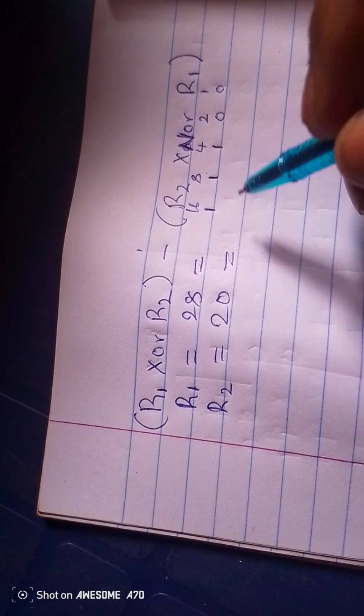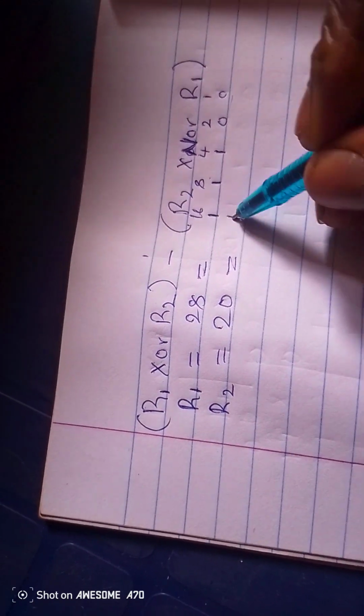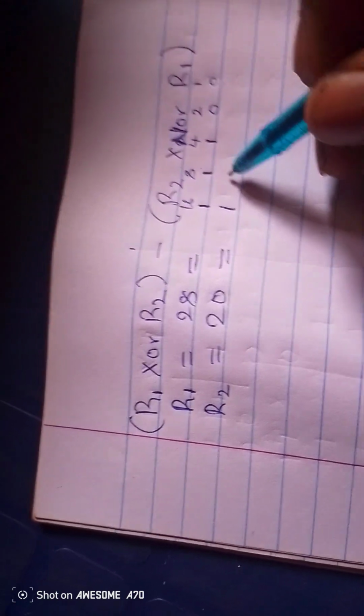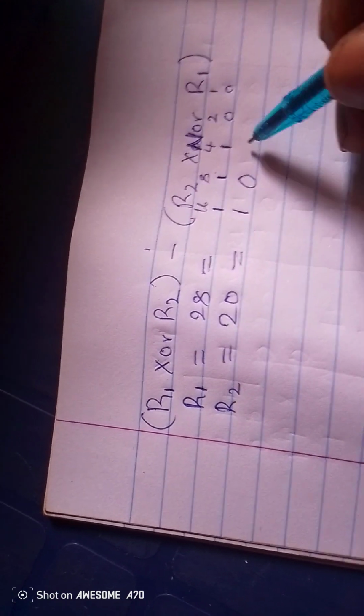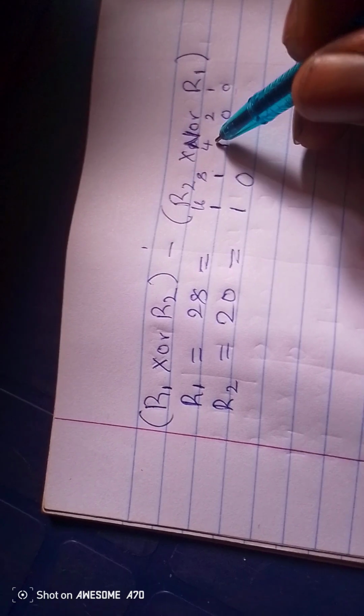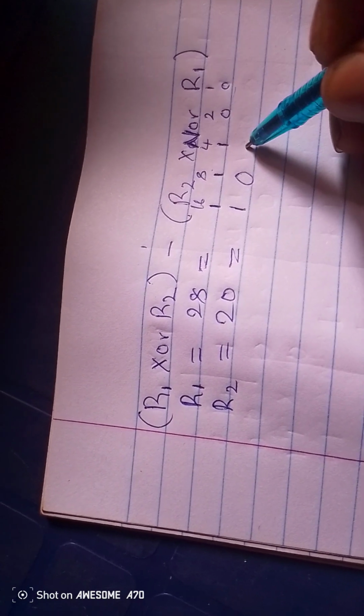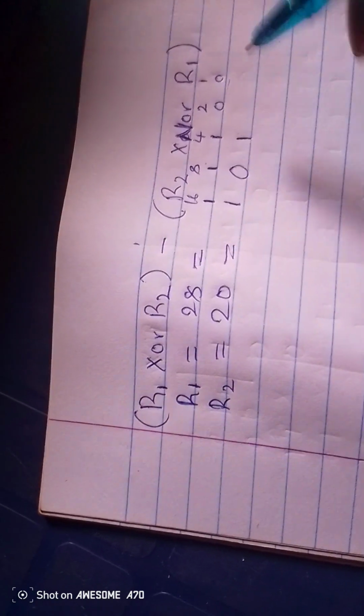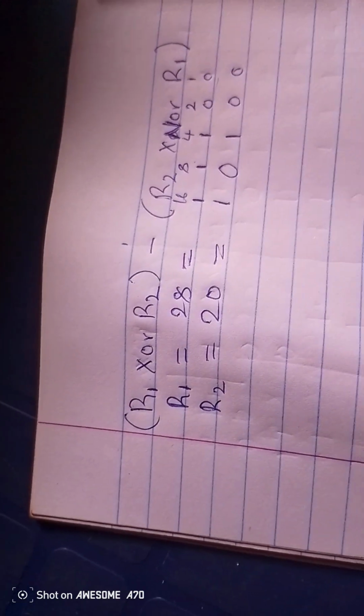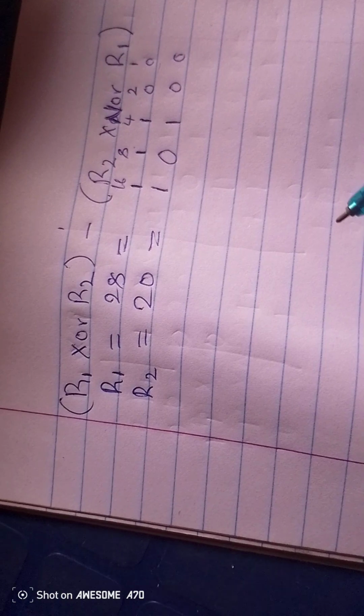For 20, you need 16 plus what will give us 20. 16 plus 8 will give us 24, which is too much, so we put 0 here. 16 plus 4 gives us 20. Look at 4 on top; this place is called bit 4. That means the remaining bits become 0. Are we clear?